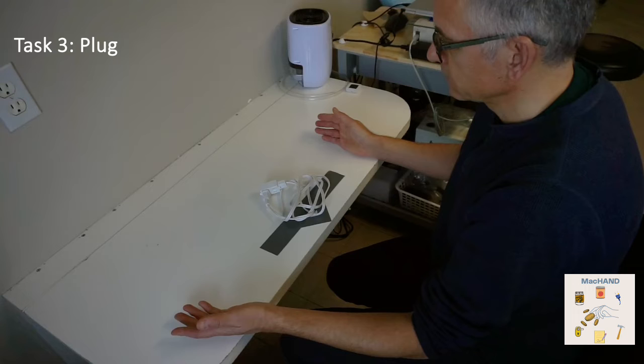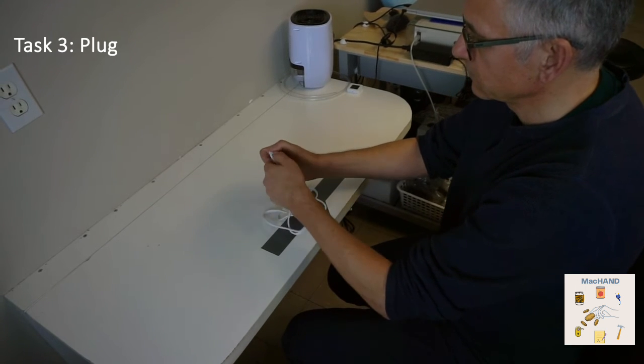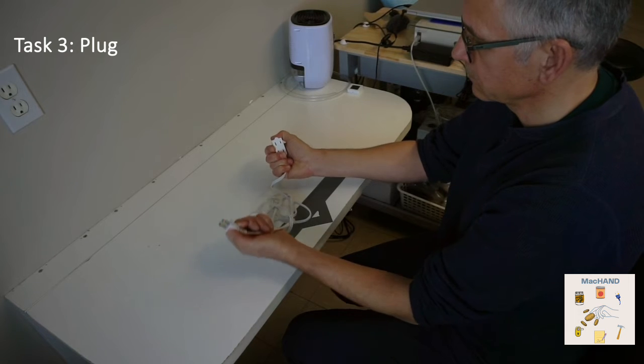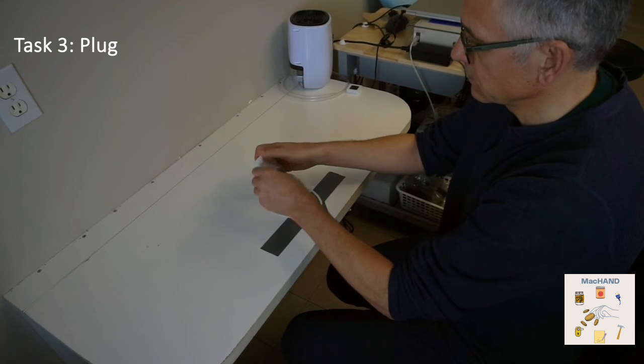This next task asks the patient to pull out and put back in a plug in a socket. The non-tested hand stabilizes the socket, but this can also be done by the assessor. The assessor's focus is on the hand manipulating the plug, performing lateral pinch.